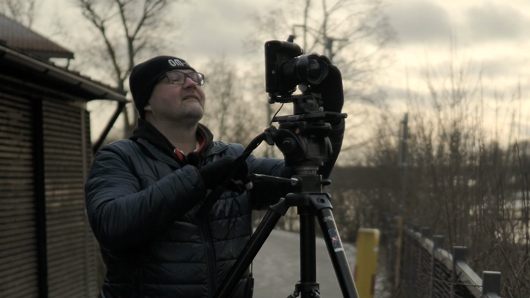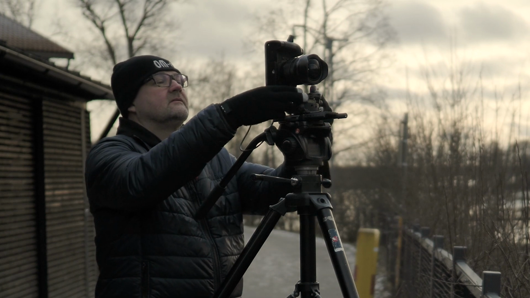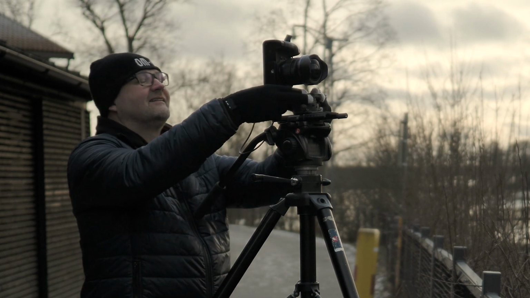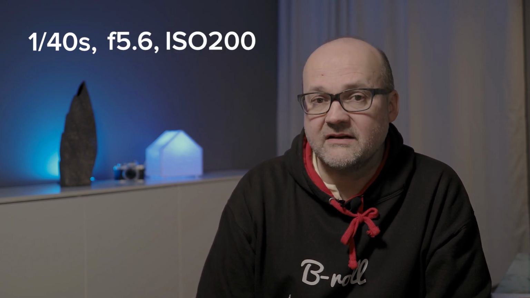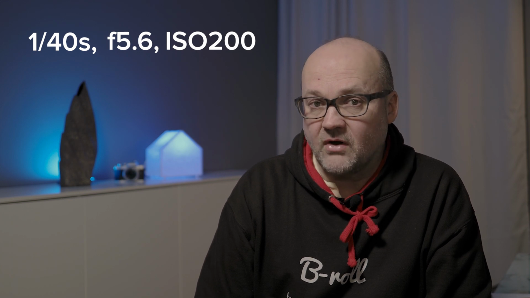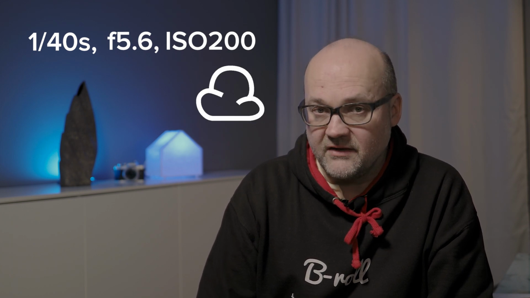And the settings for the first image, which was taken with the EM1 Mark II and the 7 to 14mm f2.8 zoom lens: I had the zoom lens at 7mm and everything was on manual. The shutter speed was 1/40th of a second, f5.6 was the aperture, and the ISO was 200. And the white balance was set to cloudy because it was cloudy weather.